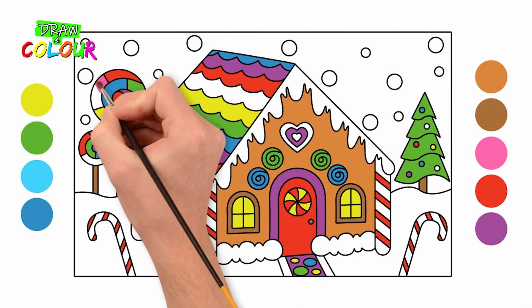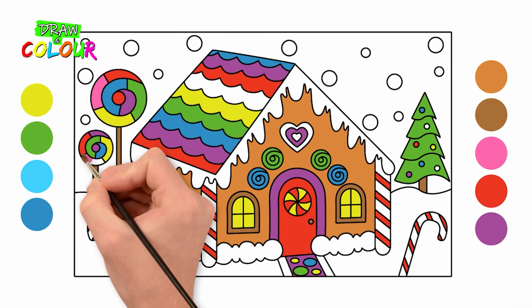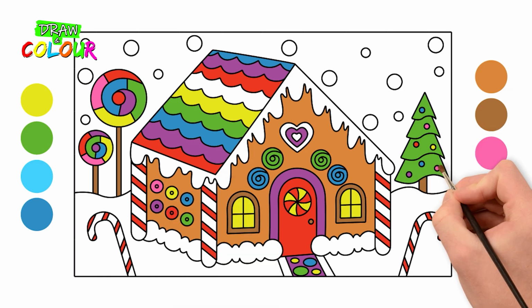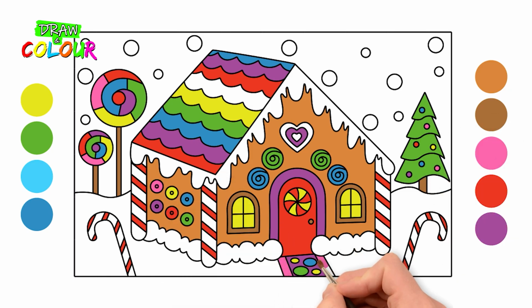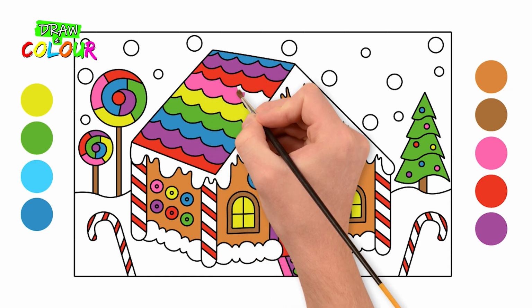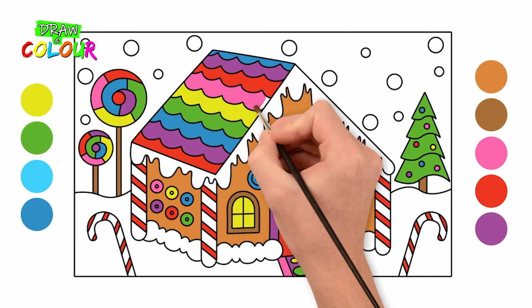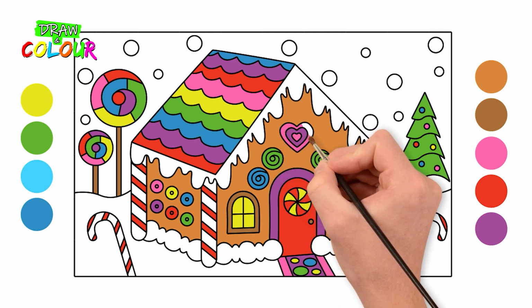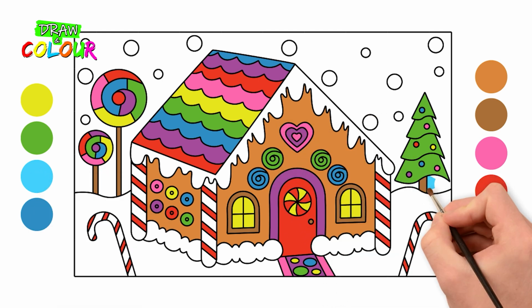Use pink for the lollipop parts around candy, 2 balls of the tree, the floor, the roof part, and the 2 hearts. Now with light blue, color the sky.